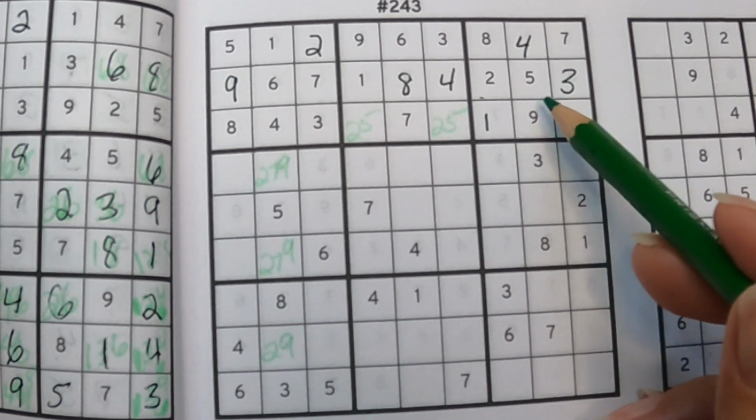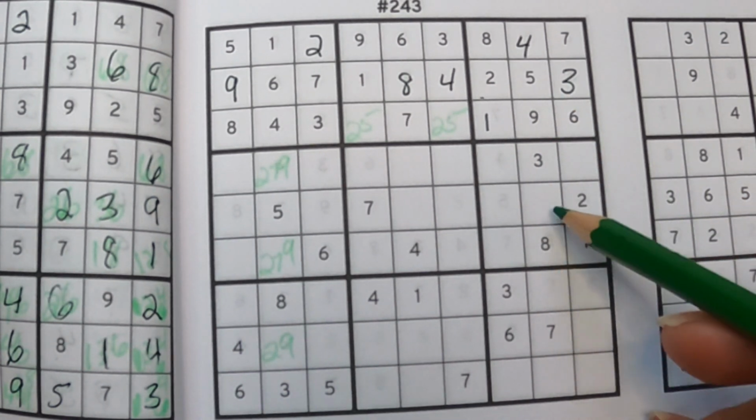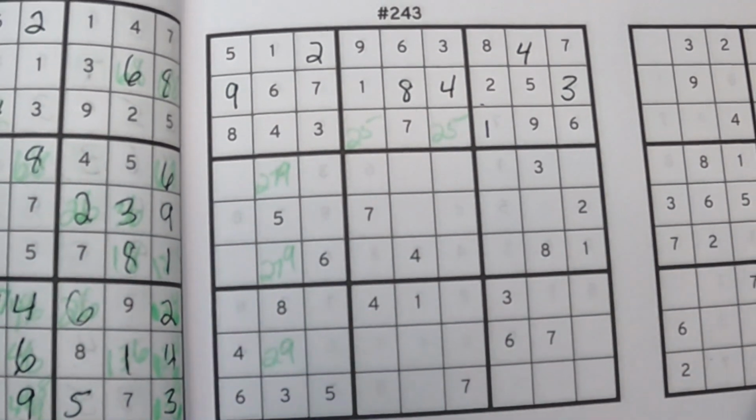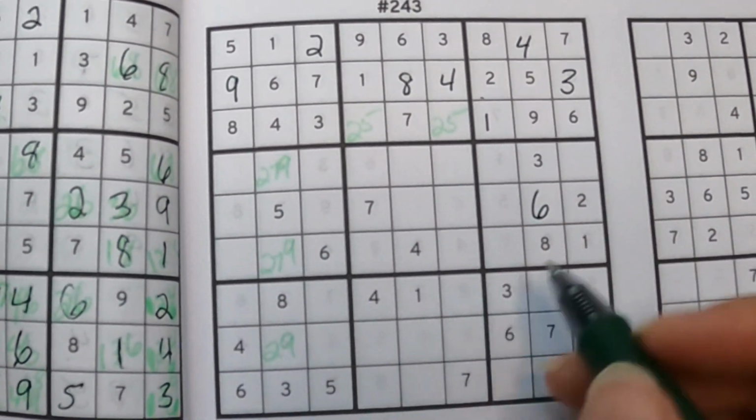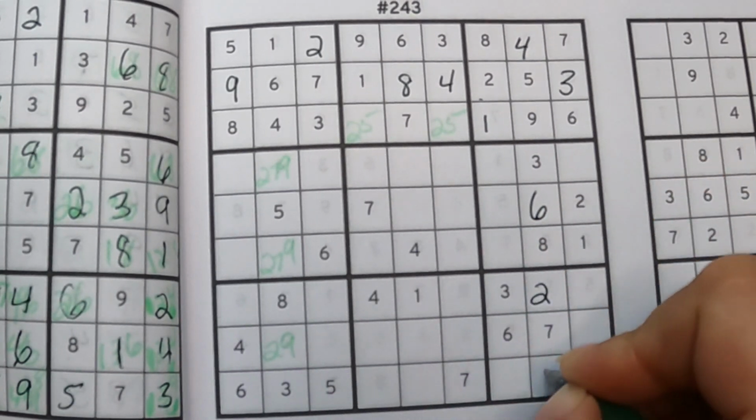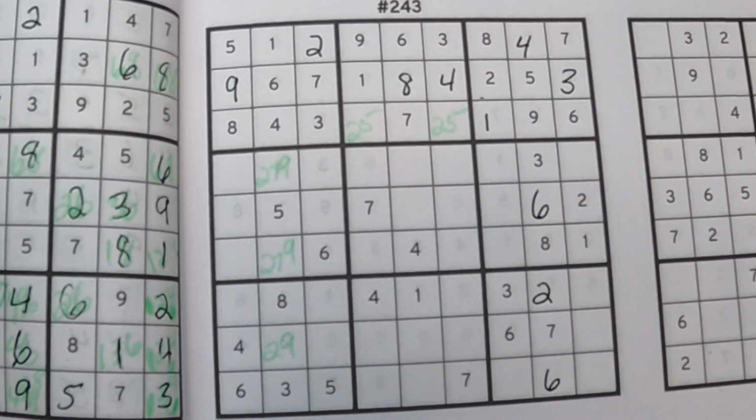For this column, we're missing 1, 2, and 6. We've got a 1 and 2 here, so this is our 6. A 1 here, so 2, 6.